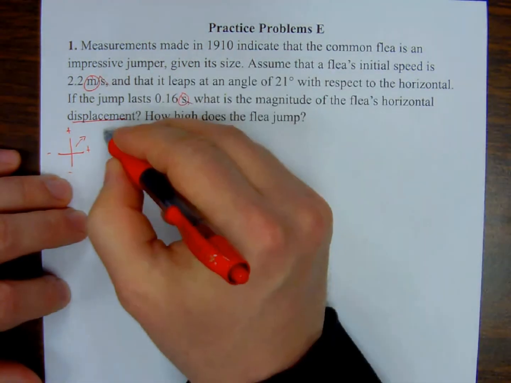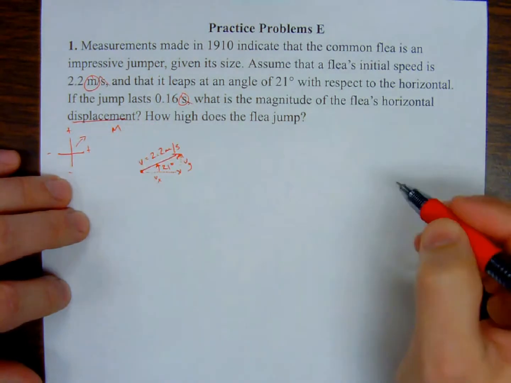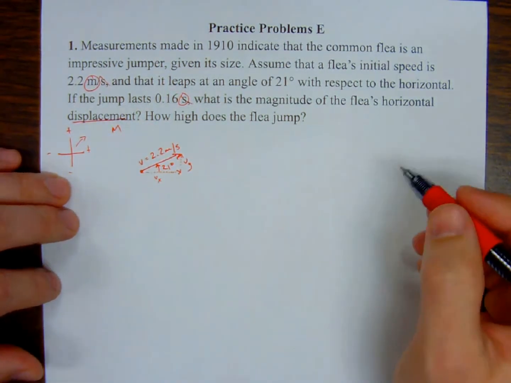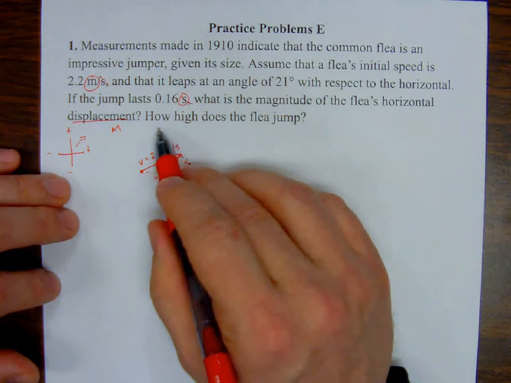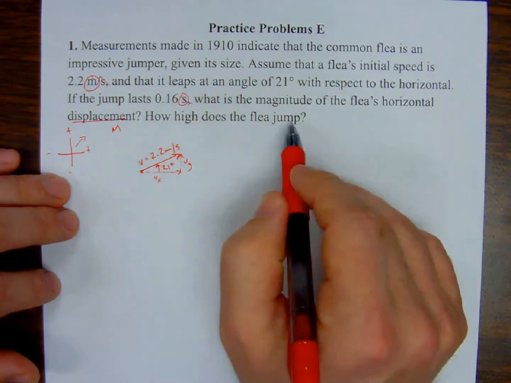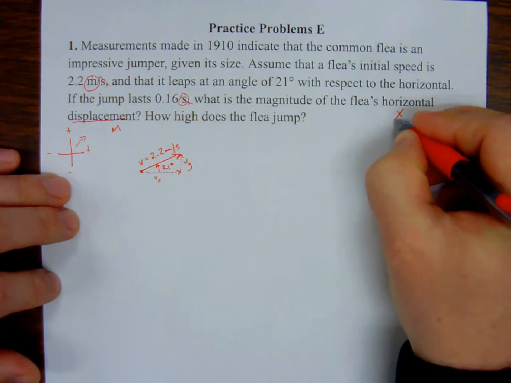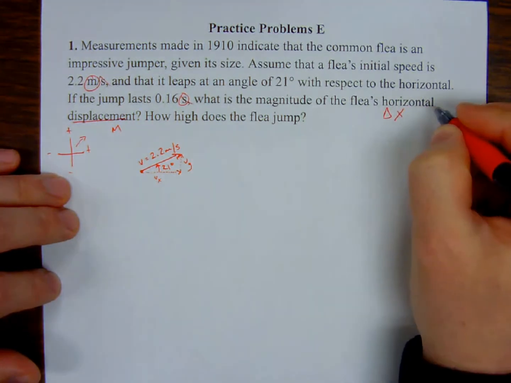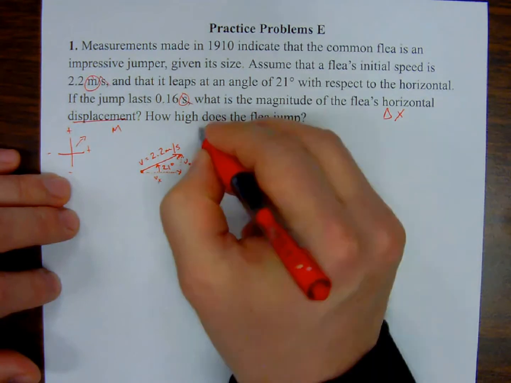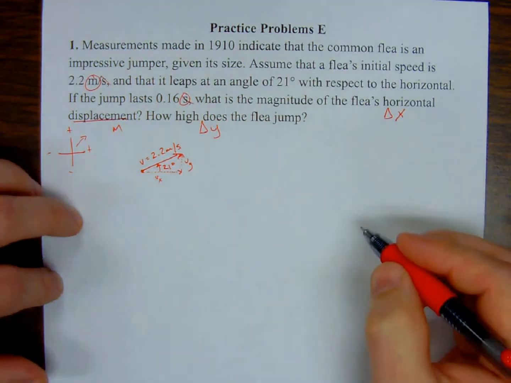Then we have a second follow-up question that says, how high does the flea jump? So we have the horizontal, or x component, and how high, which is going to be our y component. So we're actually needing to come up with two answers here.